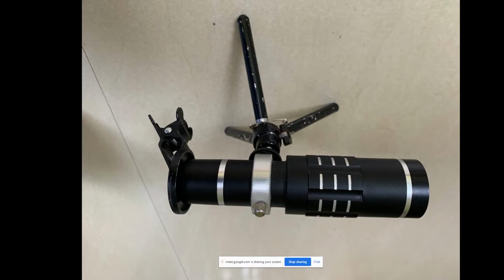This is a small telescope, which is also known as a monocular, with 18x optical zoom. Here is the eyepiece, the objective. Two lenses only. Then the adjustment is here.